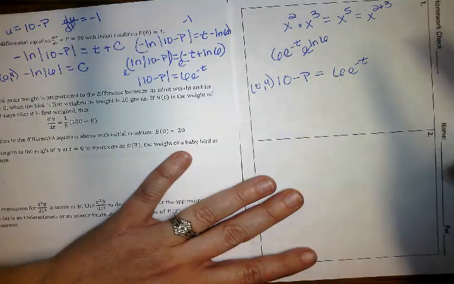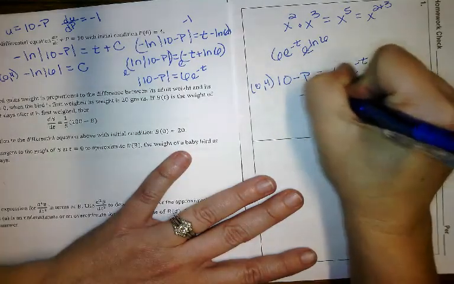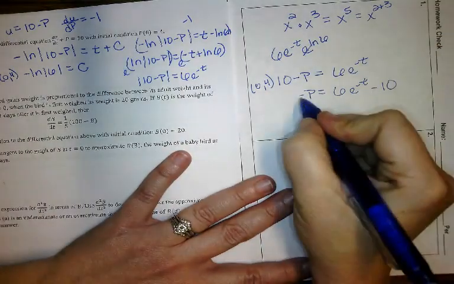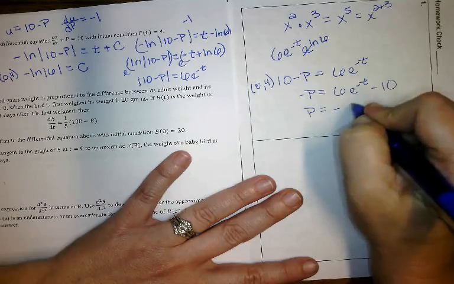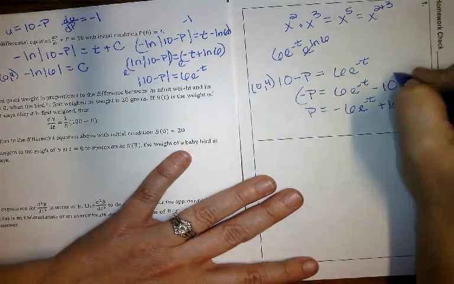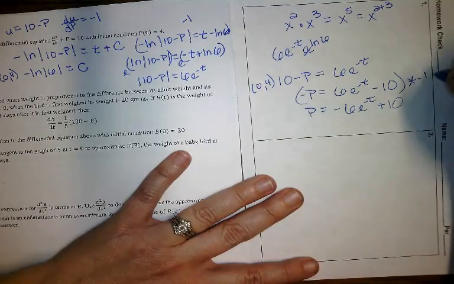So I'm going to subtract the 10 and divide by the negative. Negative 6e to the negative t plus 10. I multiplied everything times negative 1 here. Okay? So that should be your final answer.